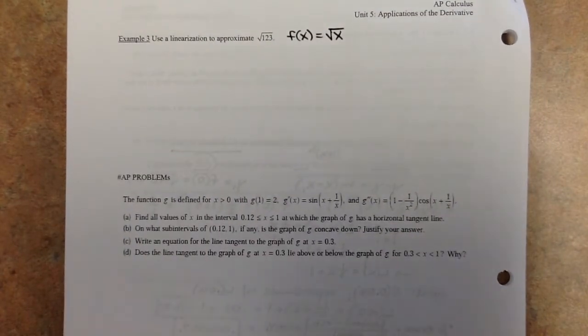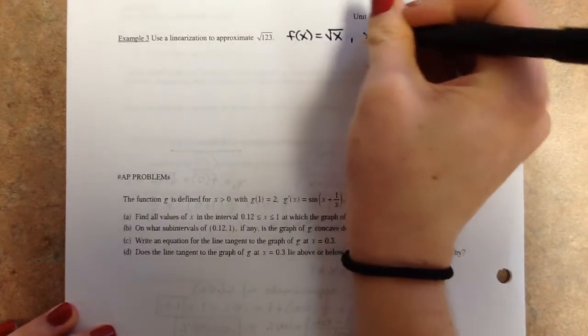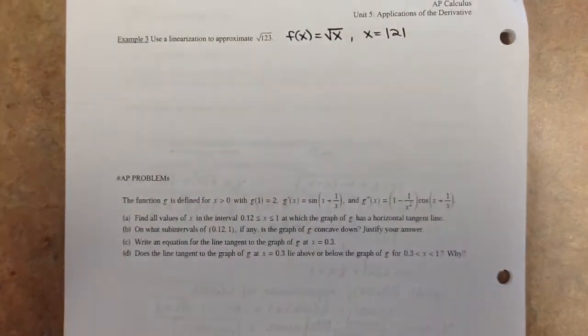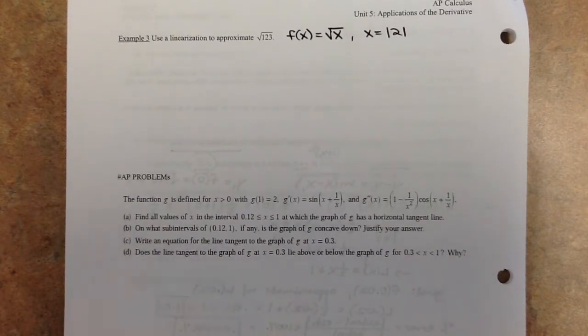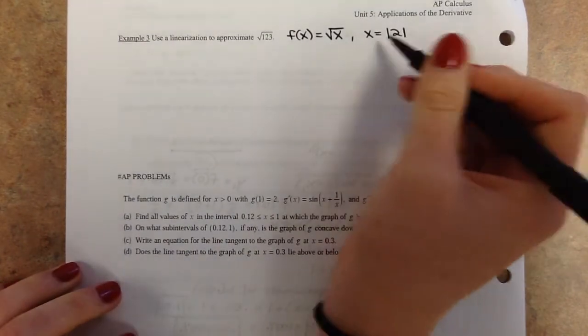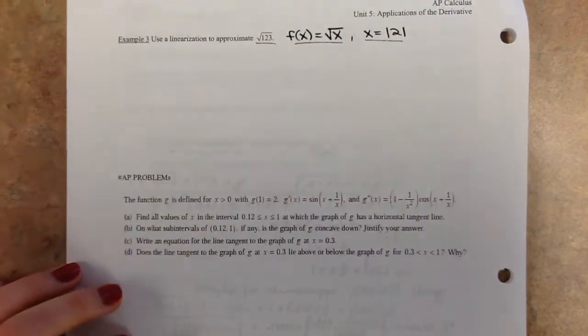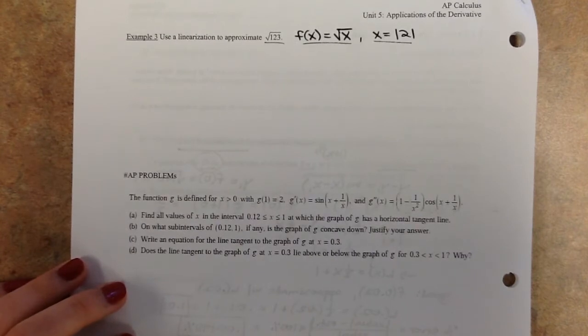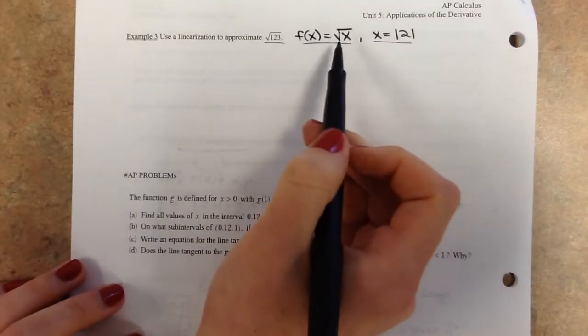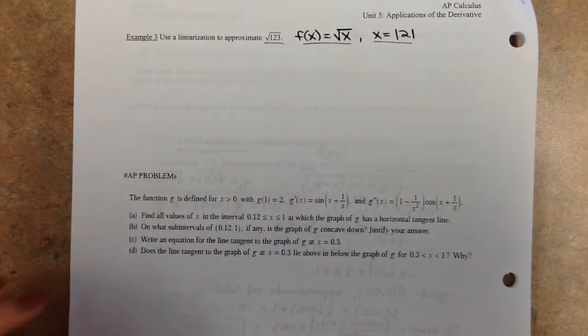And then we're going to try to figure out what value we know for the square root function that's pretty close to this one. We don't know the square root of 123, but we do know the square root of 121. So the x value that we are going to use is 121 because that's one that we know, so that's going to help us find our point of tangency. So we want to find the linearization of this function at this point, and then we're going to use it to approximate this. Again, this is more of a general question where I didn't give you quite the specific information that I did with the other ones. So you have to use your heads a little bit to see which one makes the most sense for this function, and 121 would be the closest perfect square.